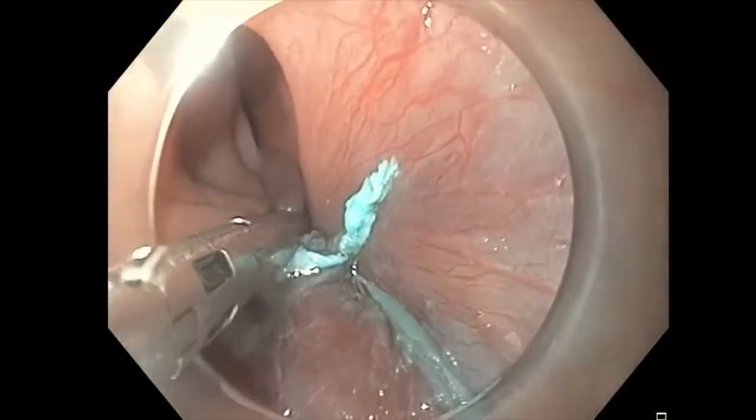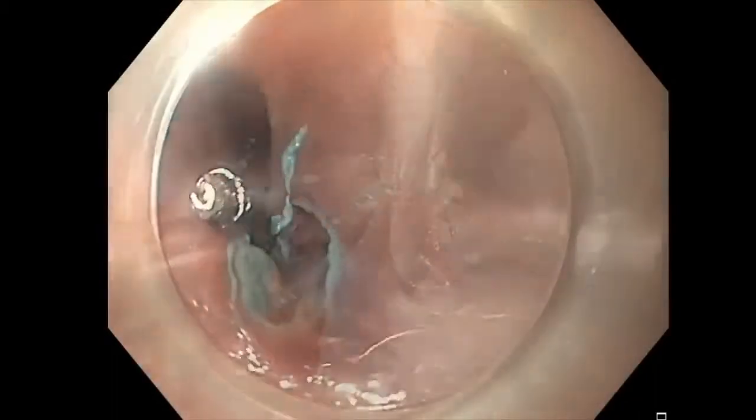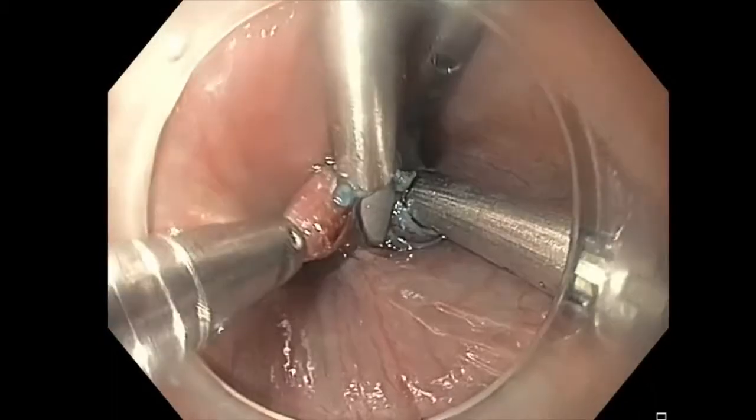Finally, the mucosal incision site is closed with through-the-scope clips. Clips are placed sequentially in close approximation until the entire defect is sealed.